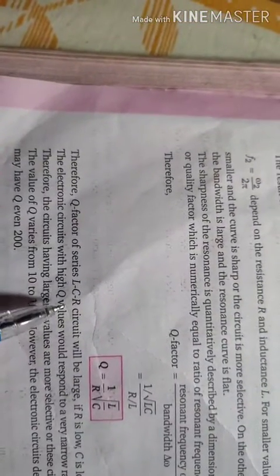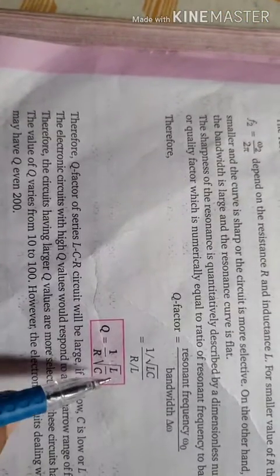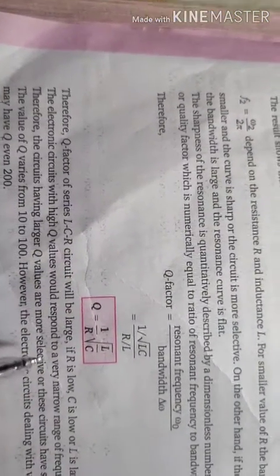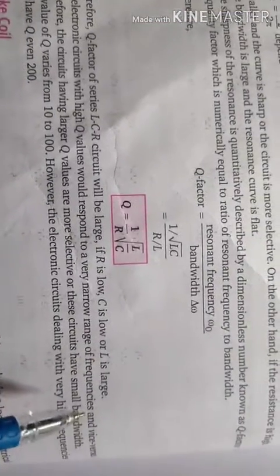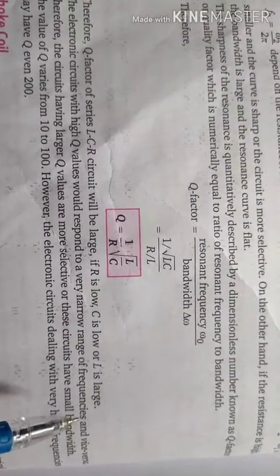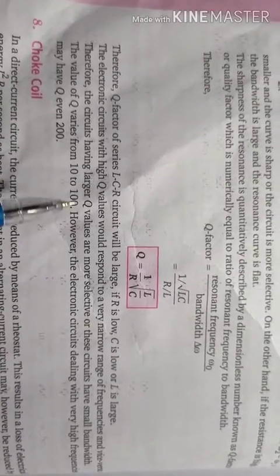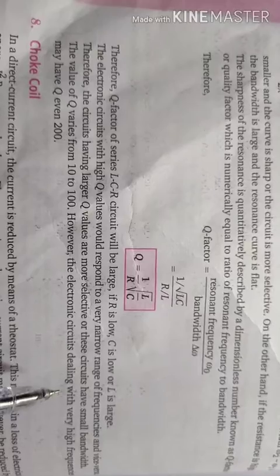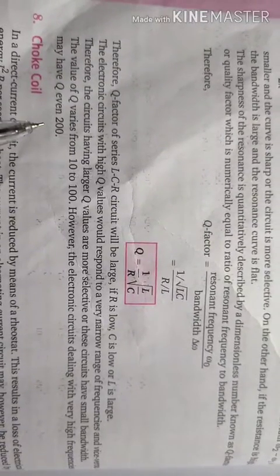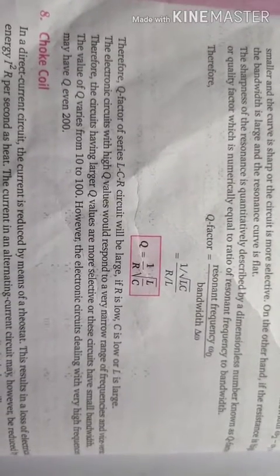Therefore, when the Q value is very high, which happens when R and C are very low and L is large, the circuit will respond to a very narrow range of frequencies because the bandwidth is very small. Therefore, circuits having larger Q values are more selective. The value of Q varies from 10 to 100. However, electronic circuits dealing with very high frequencies may have a Q even of 200.